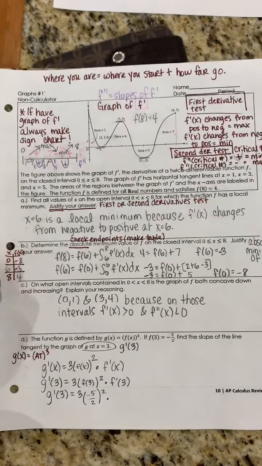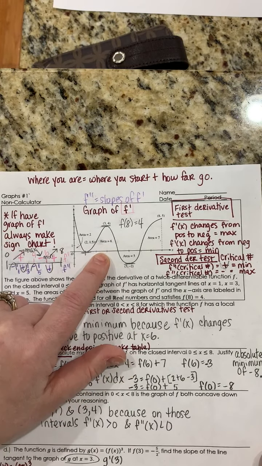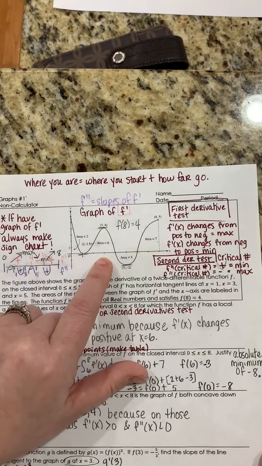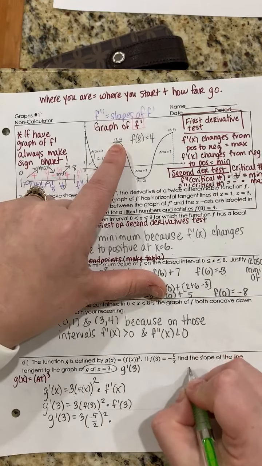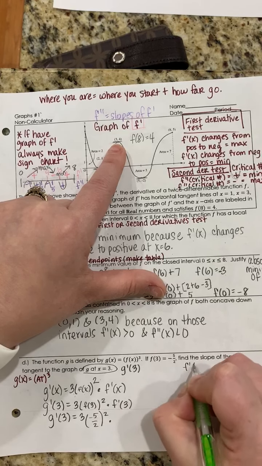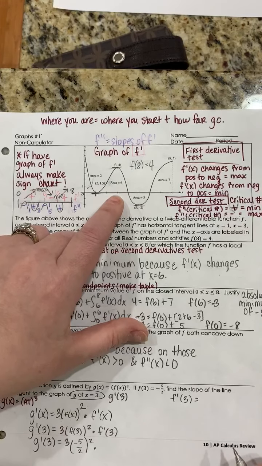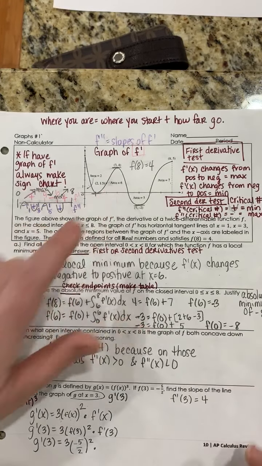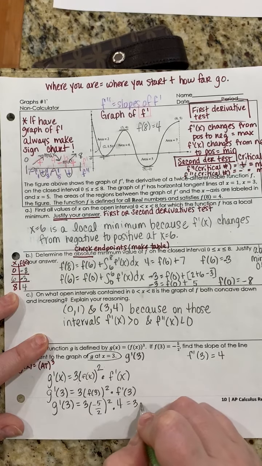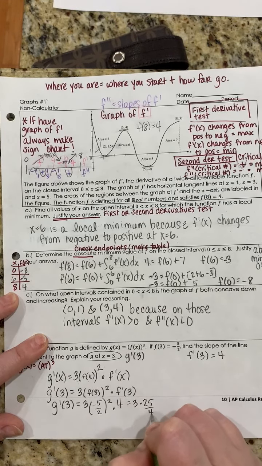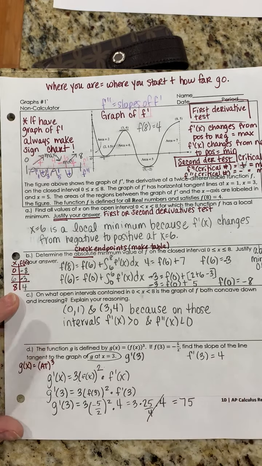I have a graph of the derivative up here. So f prime of 3, I looked on my graph of f prime, and when x was 3, my y value was 4. So this is 3 times 25 over 4 times 4, cancel, is 75.